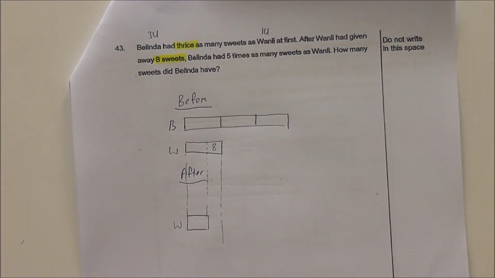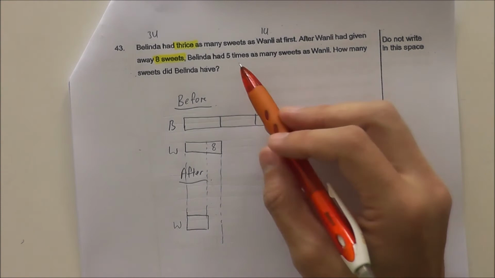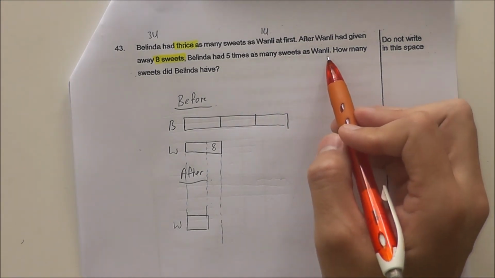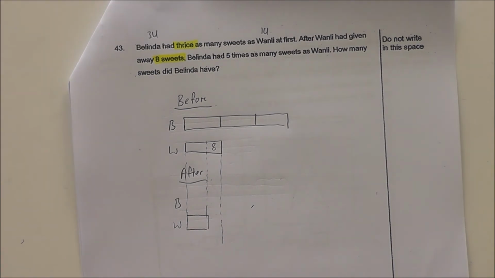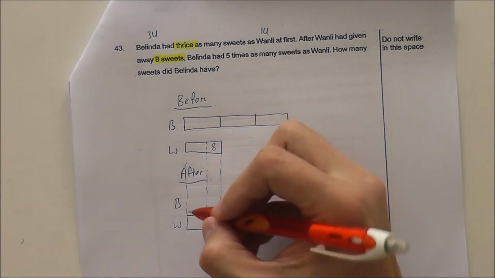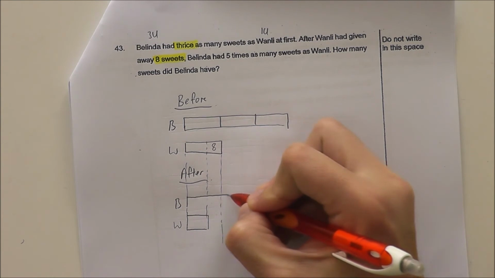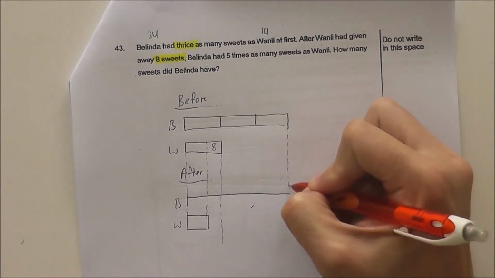Okay, and Belinda has 5 times as many sweets as Wan Li. Belinda did not give away or receive any sweets, so the number of sweets that Belinda has has to be the same as before.